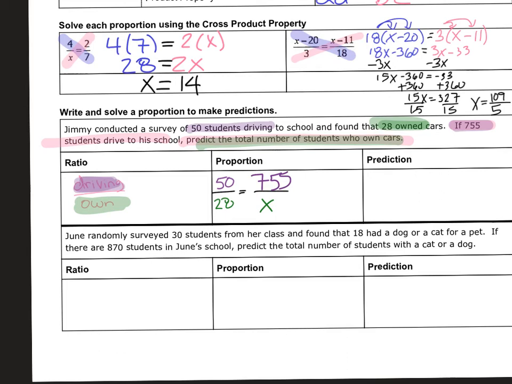From here, we're going to go ahead and do the cross product. So we'll cross 50 times x will be 50x. And then we do that 28 times 755. And we get 21,140. We divide both sides to solve for x, and we get x has a value of 422.8. Since we are talking about people, we're going to go ahead and round this for our prediction, and we're going to say about 423 students own a car.